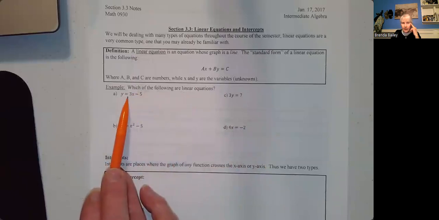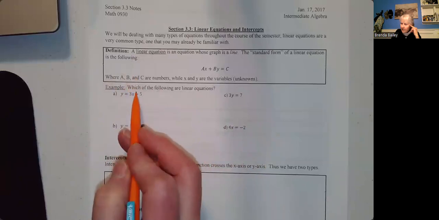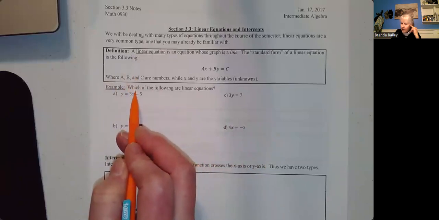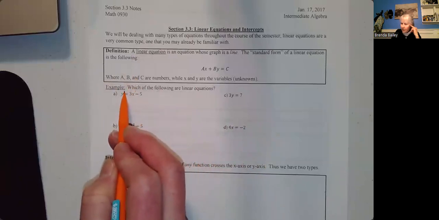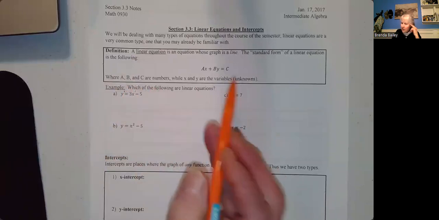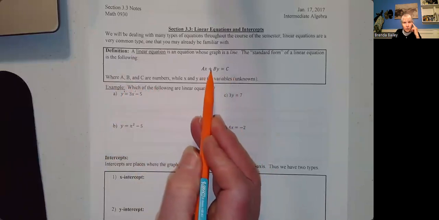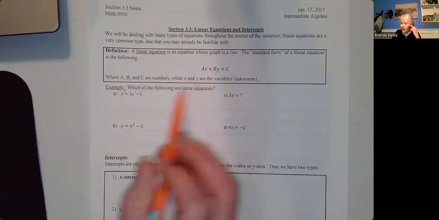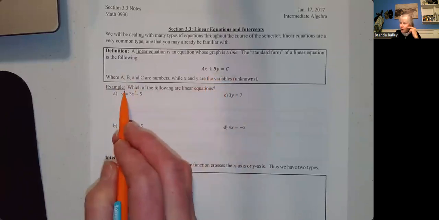Well, this one is a linear equation because first off, the X is to the first power, the Y is to the first power. And you're asking yourself, well, are they being added or subtracted? They do fit the first part in that they are to the first power.